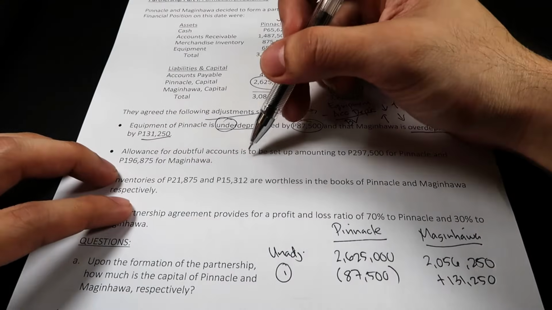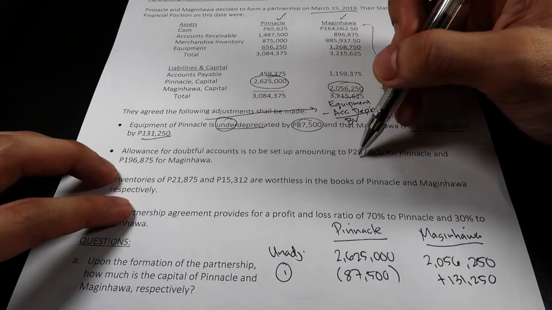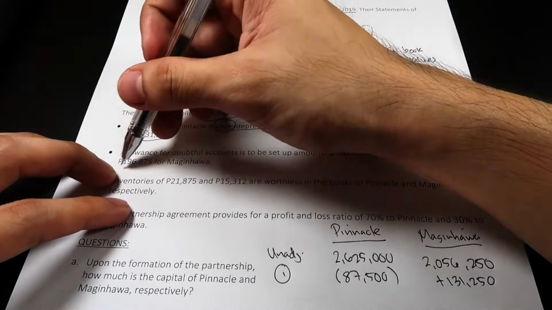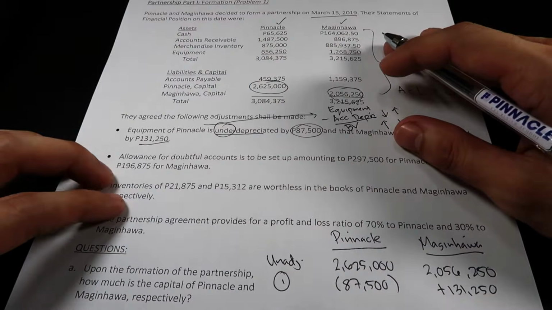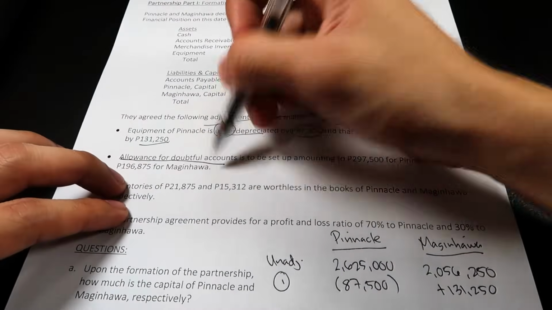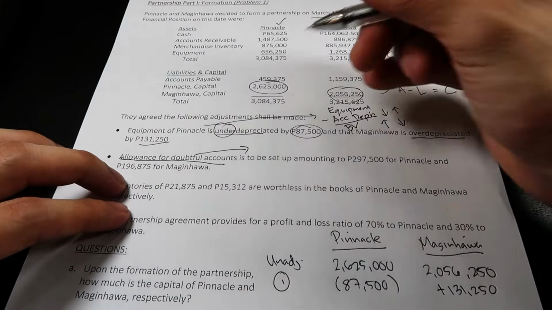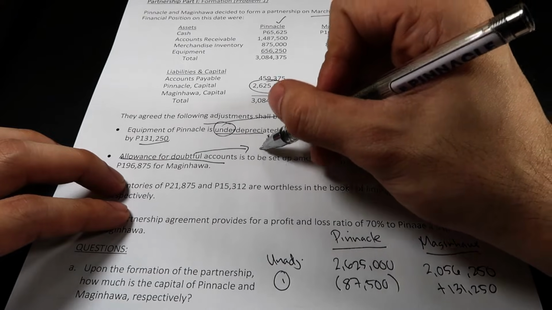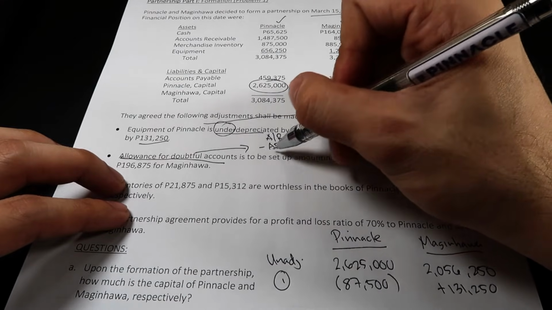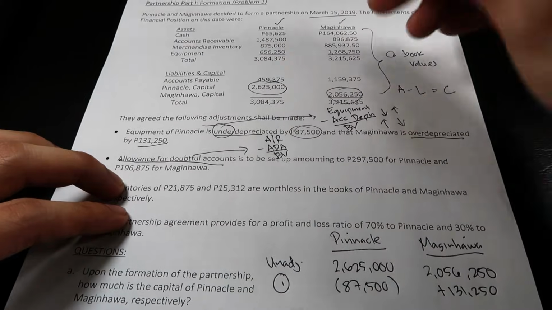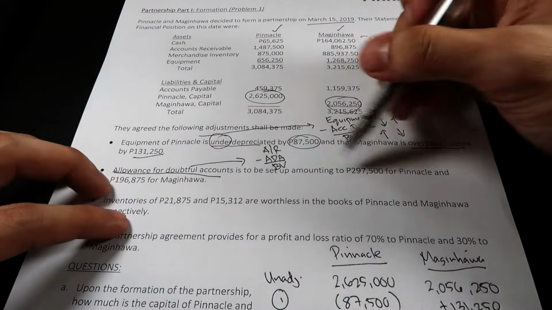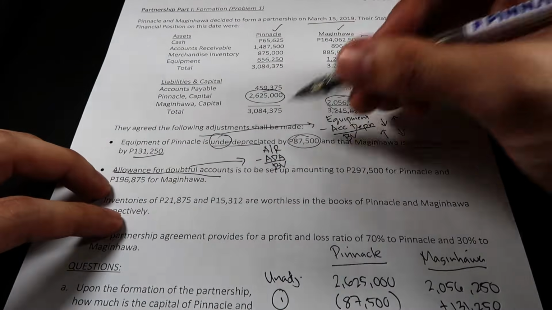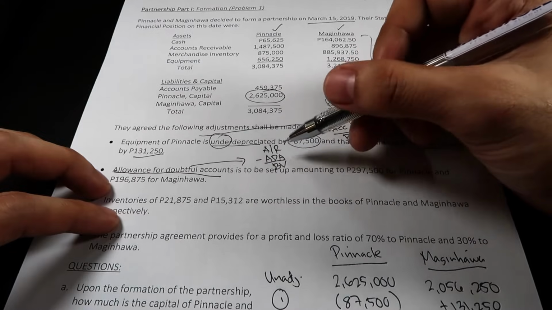Allowance for doubtful accounts is to be set up amounting to 297,500 for Pinnacle and 196,875 for Maginhawa. Sir, ano ba yung allowance for doubtful accounts? If you look at the balance sheet, ganito siya pinapresent. You have an accounts receivable less allowance for doubtful accounts, you get the book value of the accounts receivable. Now, if magse-set up ka ng allowance for doubtful accounts, yung normal balance niya is a negative balance.